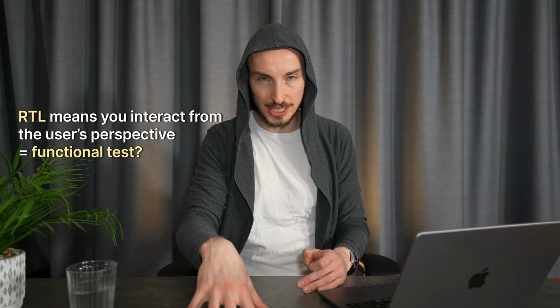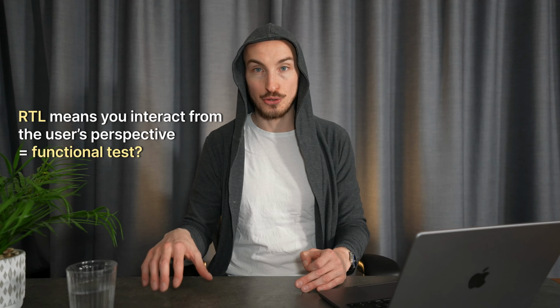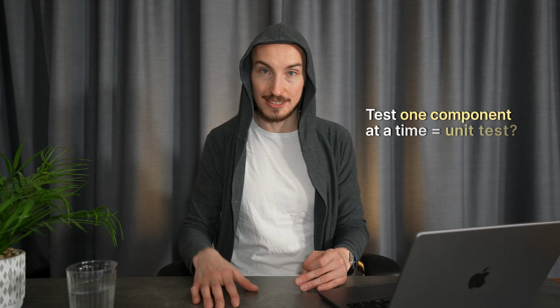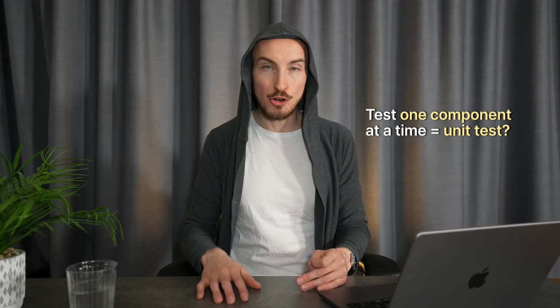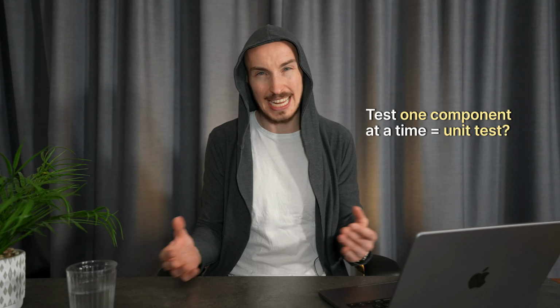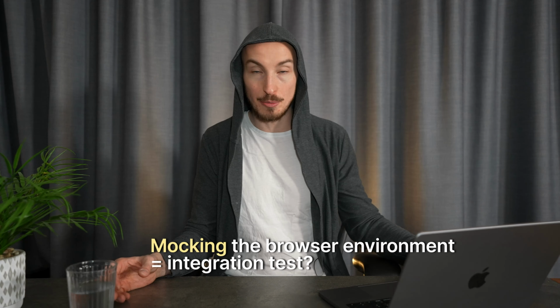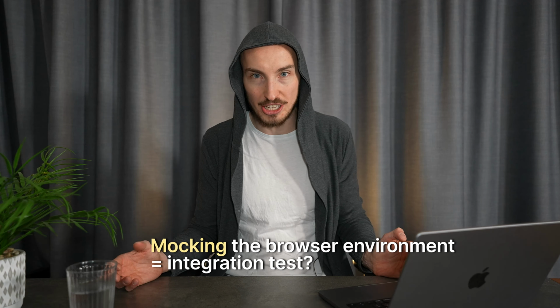The same is true, which you're going to see later, for tests for React components. If you use React Testing Library, then you interact with the component from the user's perspective. So you could argue it's a functional test. But if you only test one component at a time, then you're also kind of testing this component in isolation. So is it a unit test? And you're mocking the browser environment with JSDOM or HappyDOM. So is it an integration test?